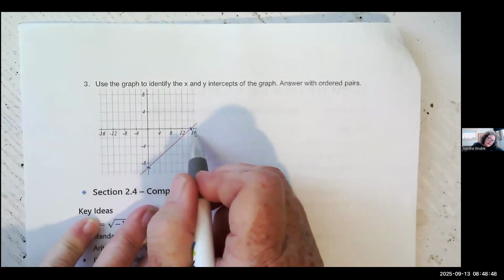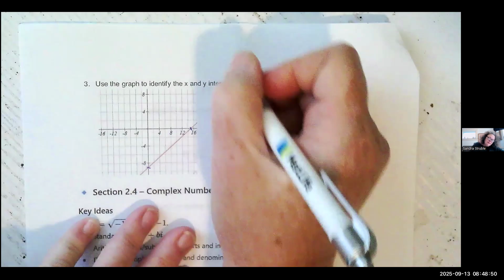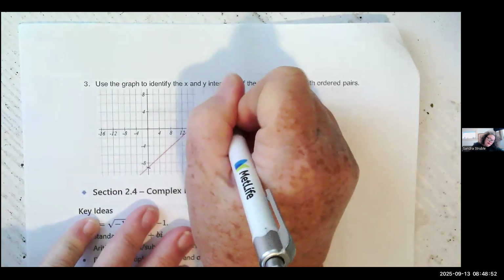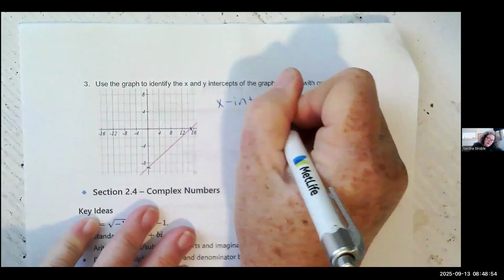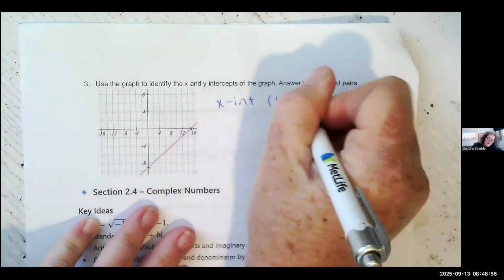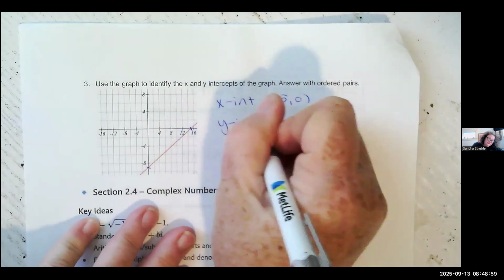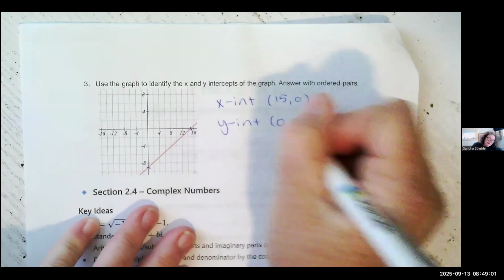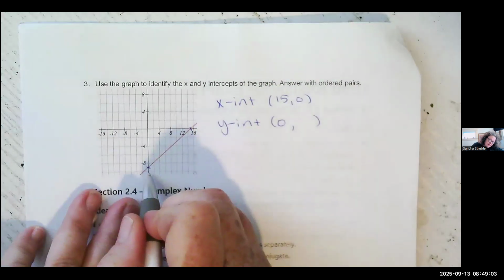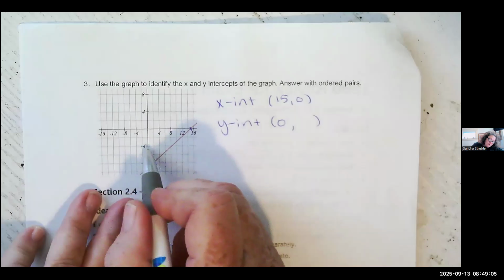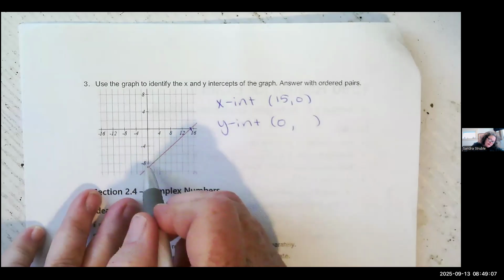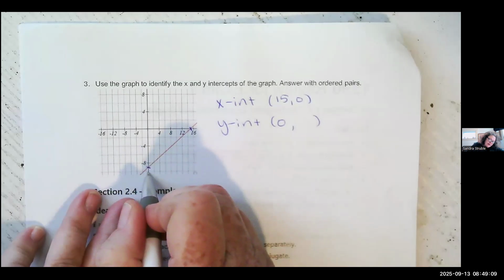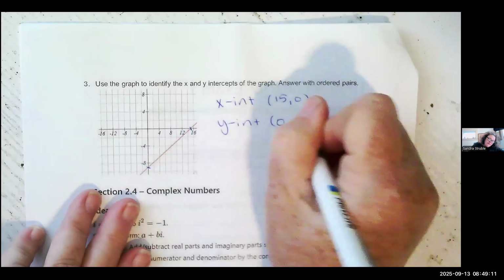If this line's 14 and this one's 16, that has to be 15. So the x-intercept is 15, 0. The y-intercept is going to be 0 something. And in this case, theirs is done by 2 as well. So -2, -4, -6, -8. It's not making it to the -10, so this is -9.